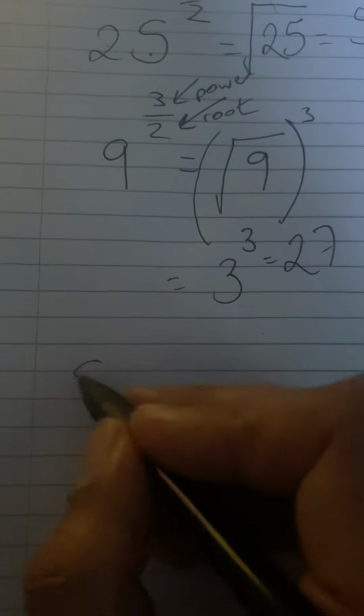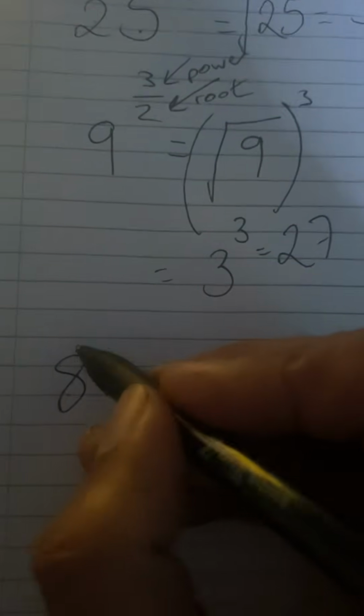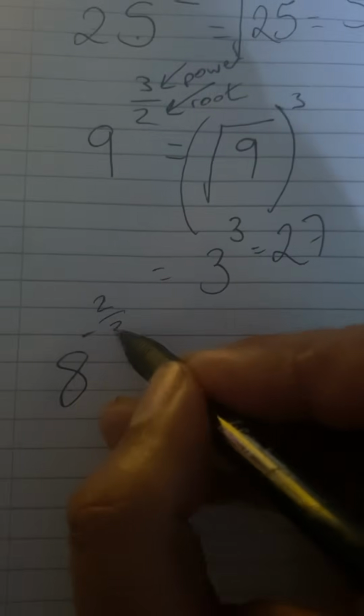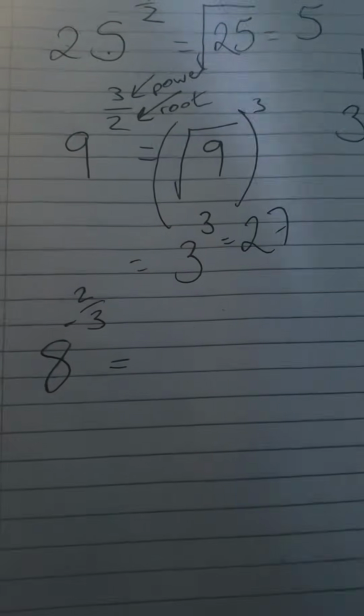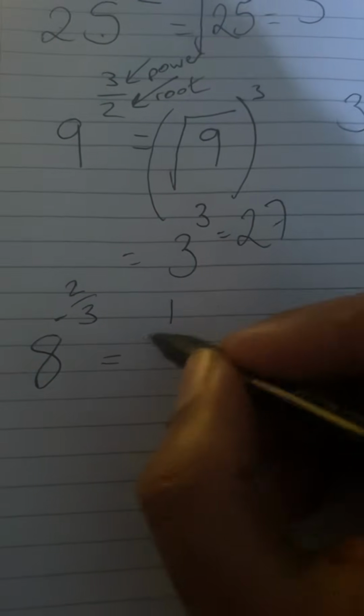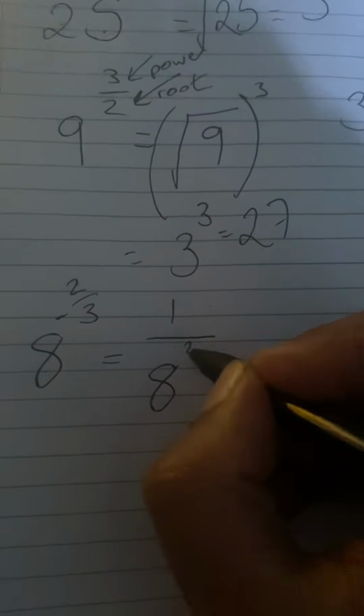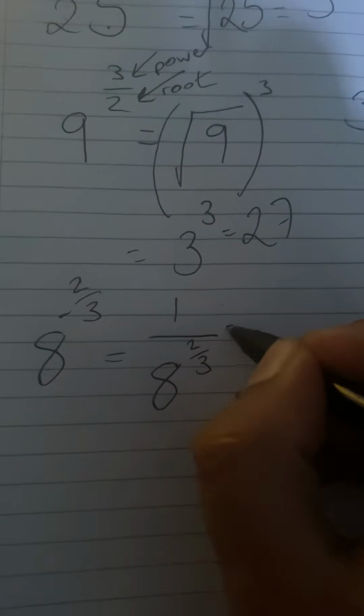Let's say I make it a bit trickier. Let's say I have 8 to the power of minus 2/3. Slightly trickier. That negative power makes it 1 over, so it makes its base number its reciprocal, or in case of a fraction, we flip it. So here that'll be 1 over 8 to the power of 2 over 3, or 2/3.